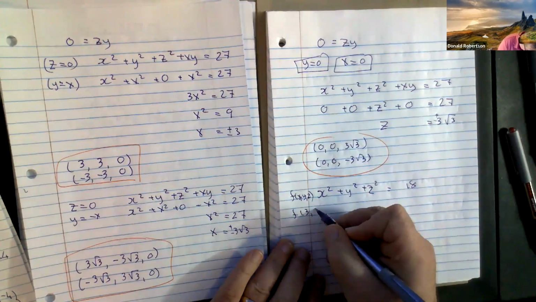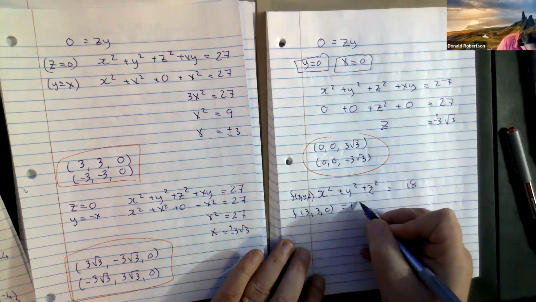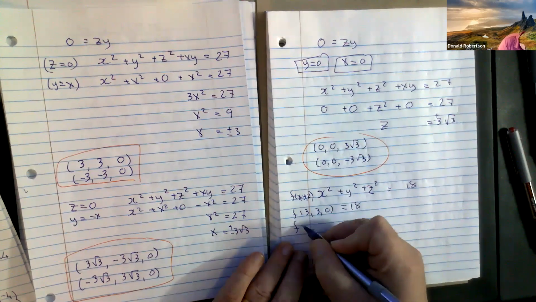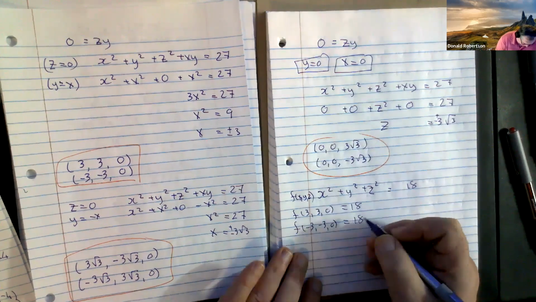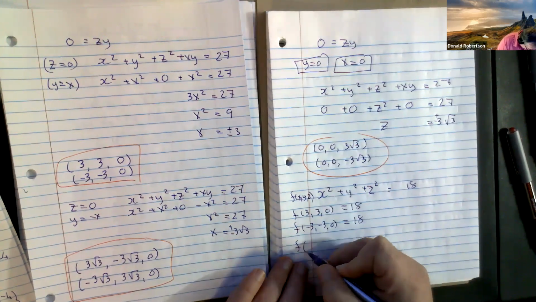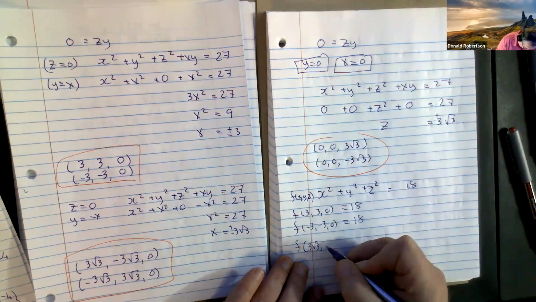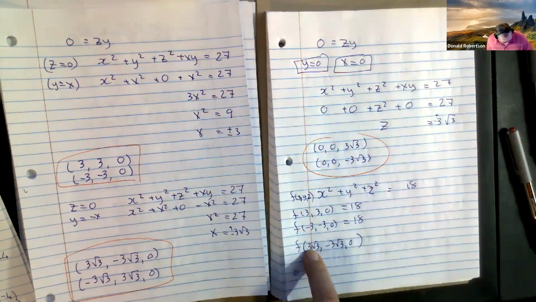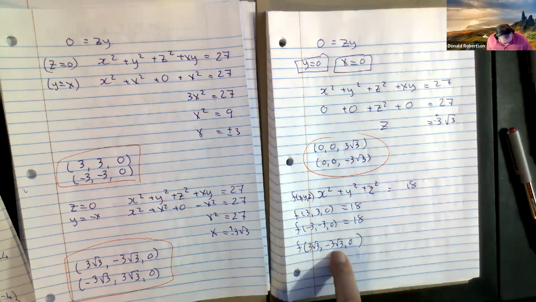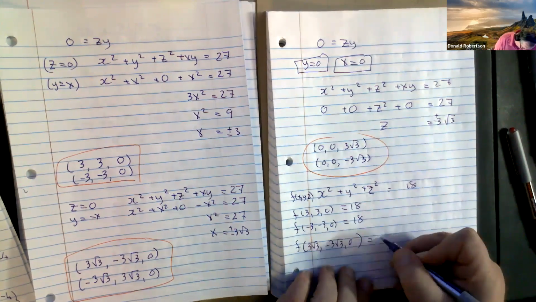If you do 3, 3, 0, you get 18. If you do -3, -3, 0, you get 18. If you do 3√3, -3√3, 0, God in Himmel, you get 27. That's also 27, so you get 54.